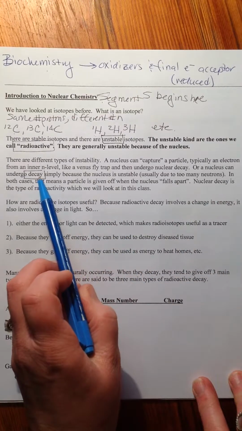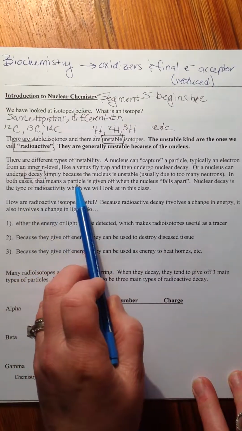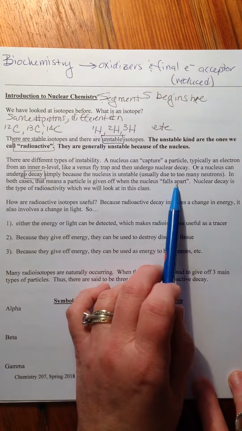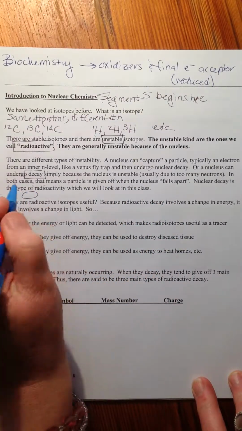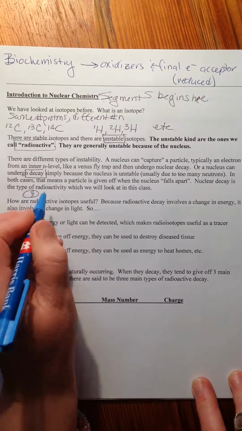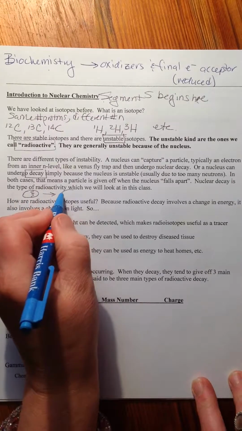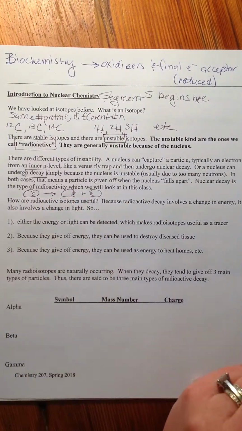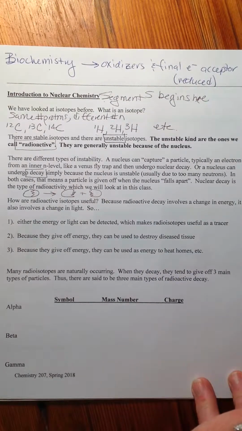Nonetheless, when we talk about decay, the particle that is given off occurs when the nucleus falls apart. So we'll have a nucleus, and in its most simplistic terms, we'll have a part of it that quote-unquote decays, and we end up with the new nucleus and the particle that comes off. Kind of looks like breaking an egg, but it's not that simple.